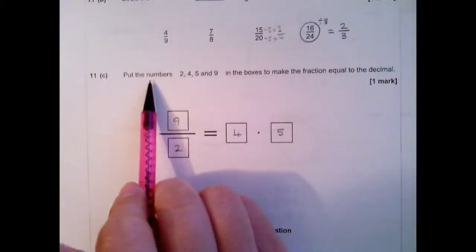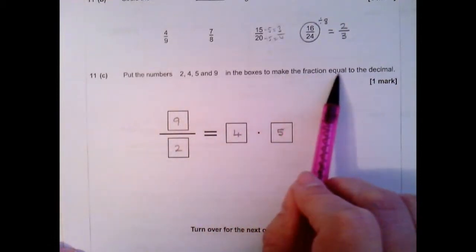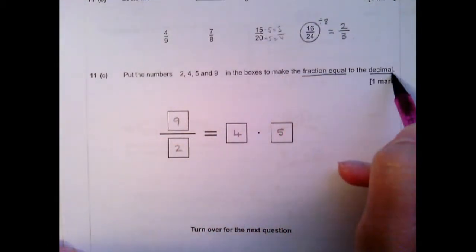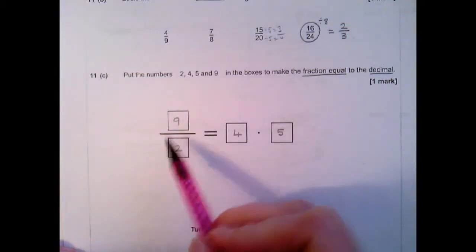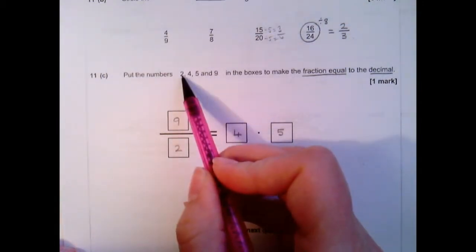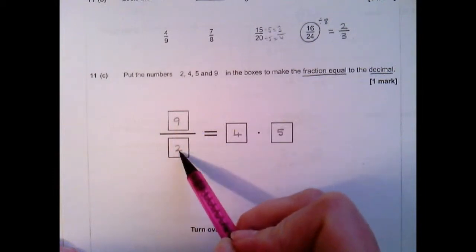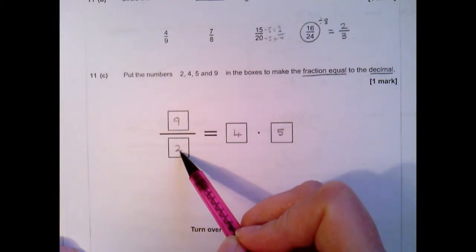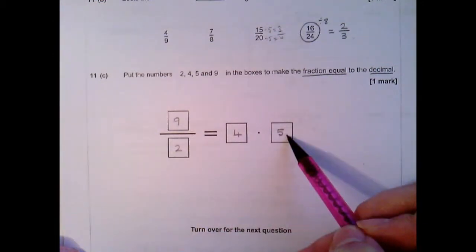11c, so put these numbers in the boxes to make the fraction equal to the decimal. So you want the fraction equal to the decimal. So I chose the 9 put over the 2 because 9 over 2 means 9 divided by 2. And 9, if you think about money, £9 split in half would get you 4.50 or 4.5.